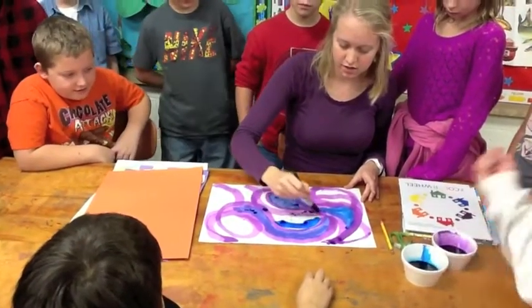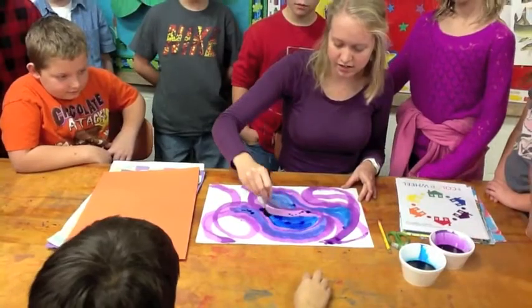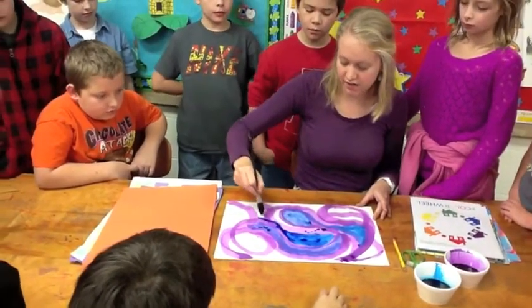And you don't want to get the paper too wet, because then it'll take forever to dry. And we don't want it to take forever to dry.